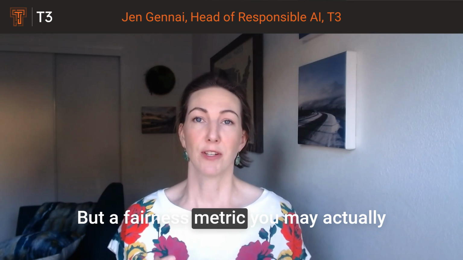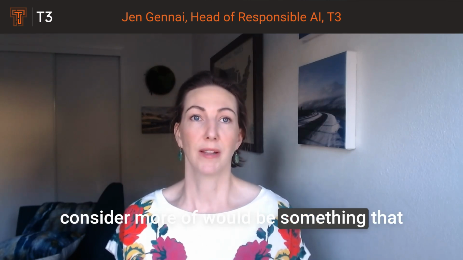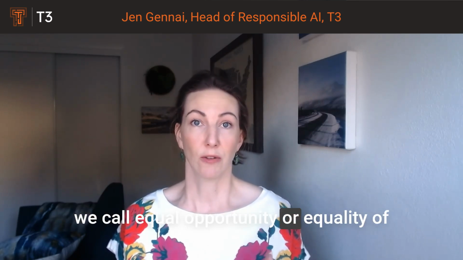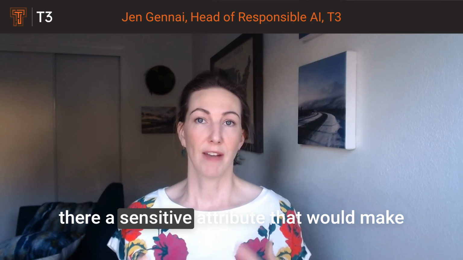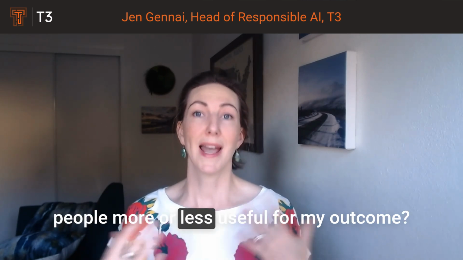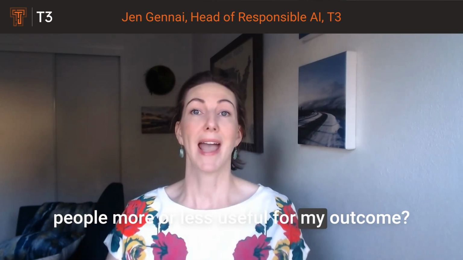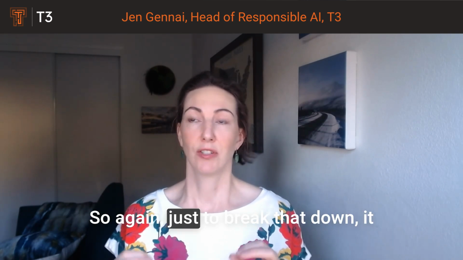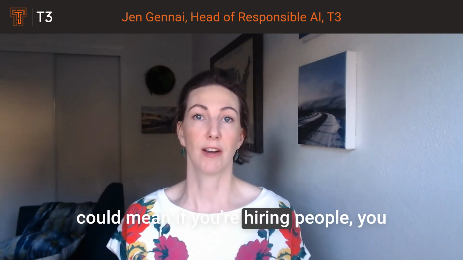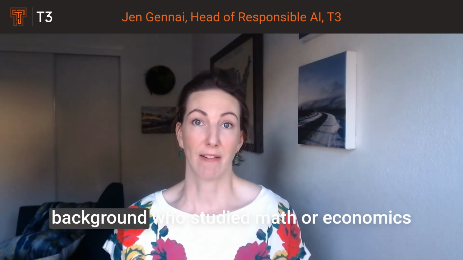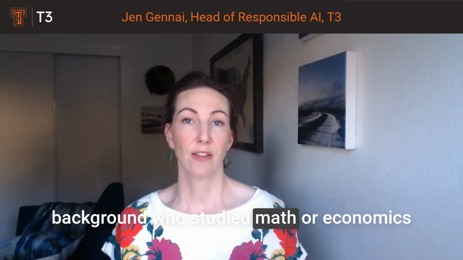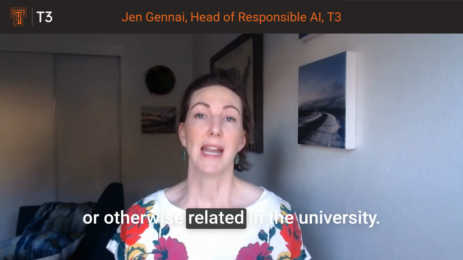But a fairness metric you may actually consider more would be something that we call equal opportunity, or equality of opportunity, which is more focused on whether there is a sensitive attribute that would make people more or less useful for my outcome. So again, just to break that down, if you're hiring people, you may want people with a financial services background who studied math or economics or otherwise related subjects in university.